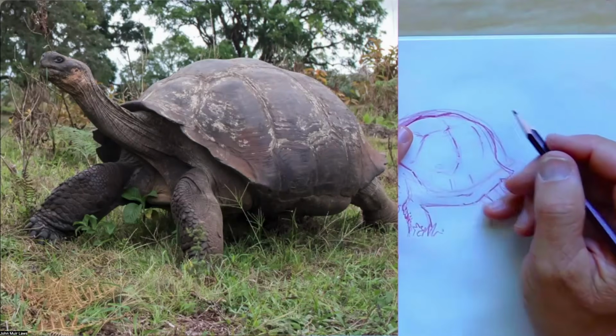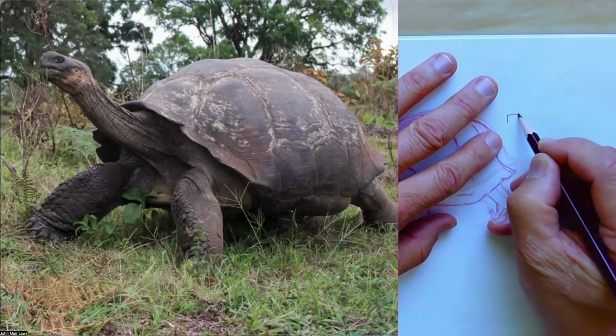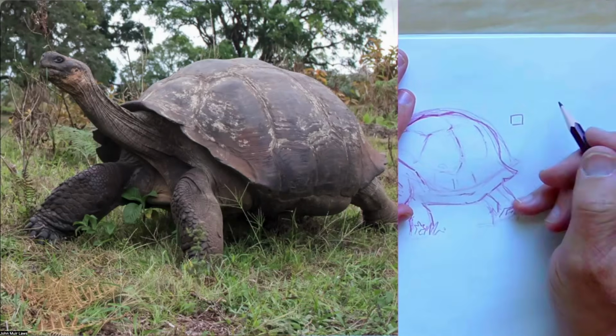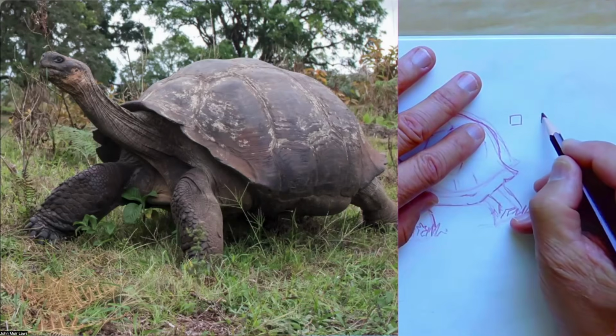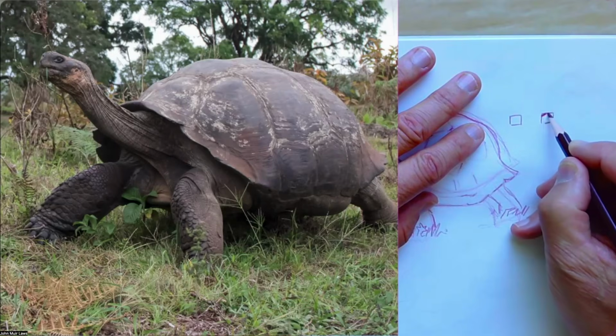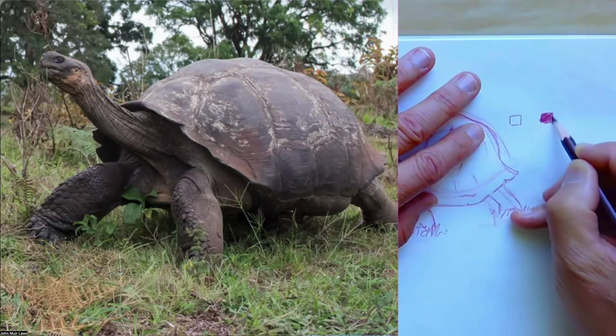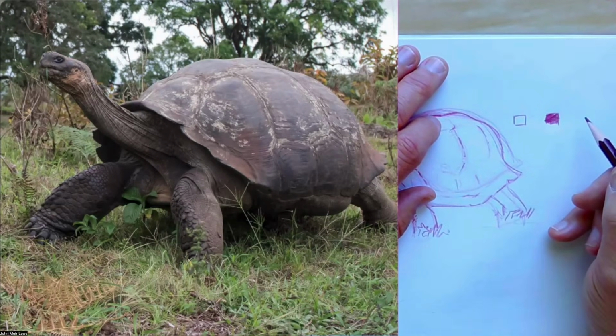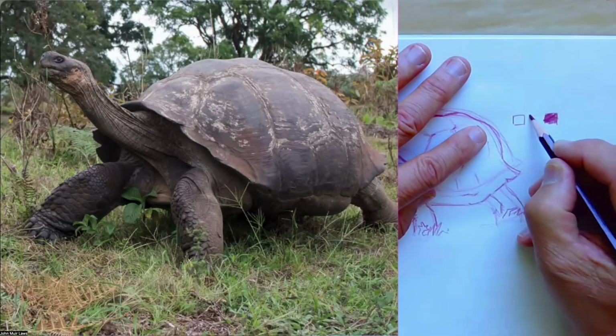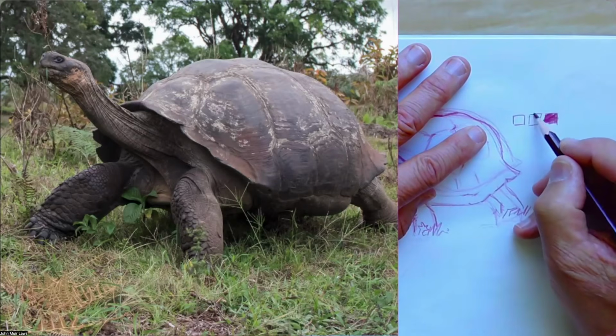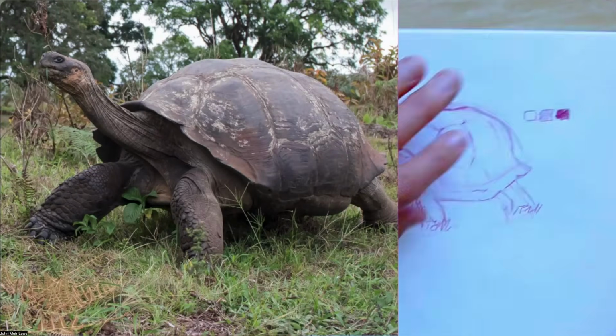What I'm going to do is, here are my three values. I am going to have the white of my paper. I am going to have as dark as my Tuscan red will go. And then I'm going to have midtone.